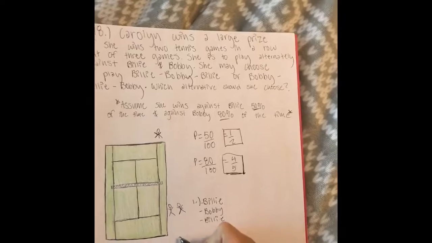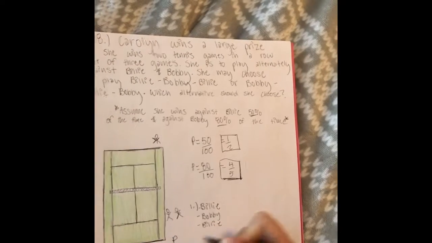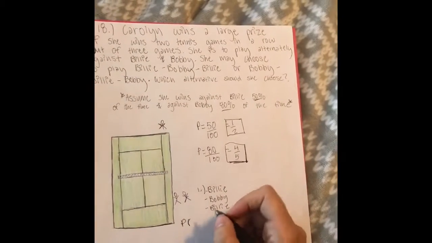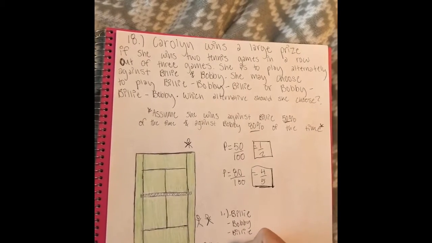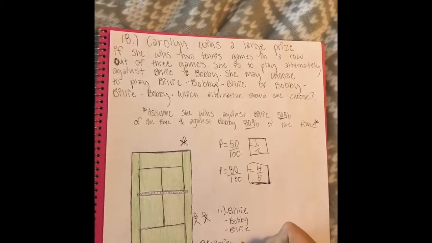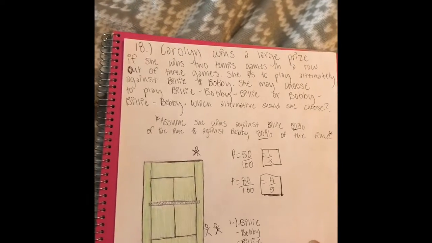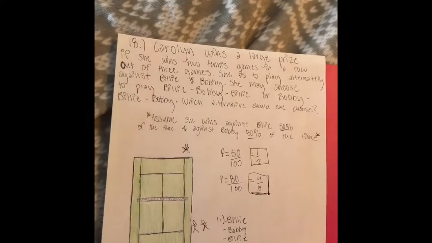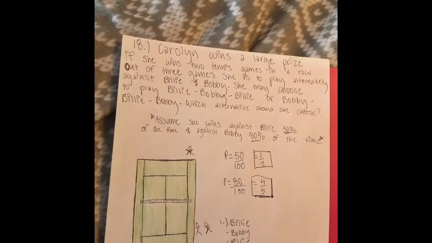So setting up an equation for this, we have P, probability, then in quotation marks, winning two games against, just to make it simple, Bi for Billy, Bobby.